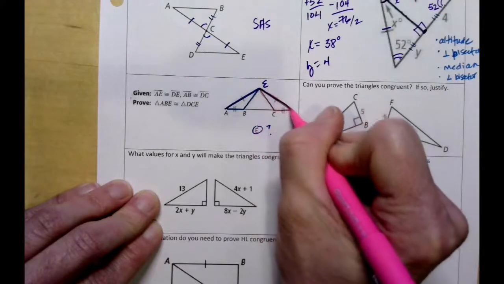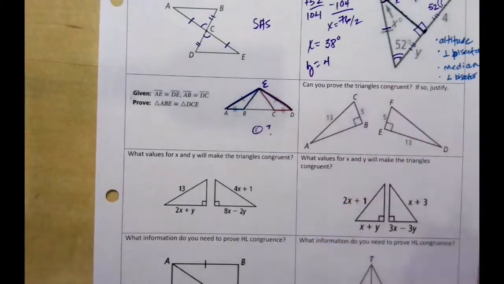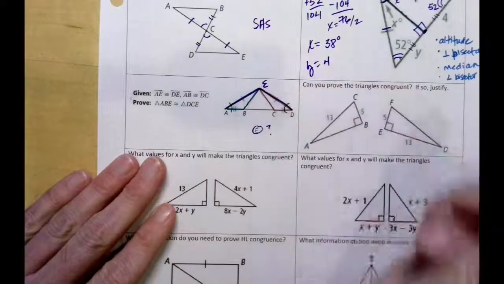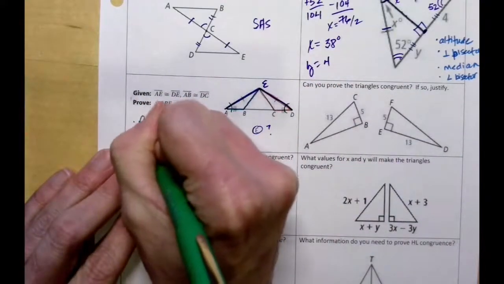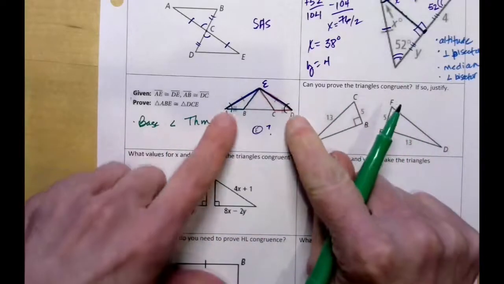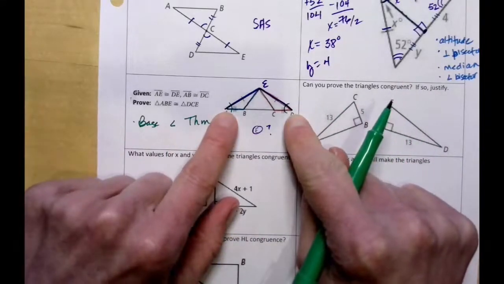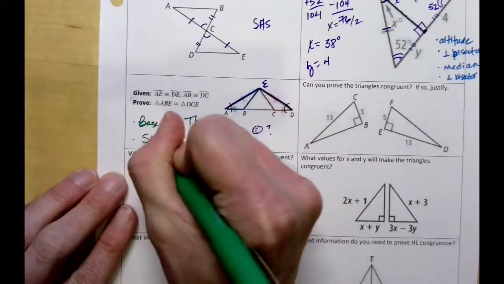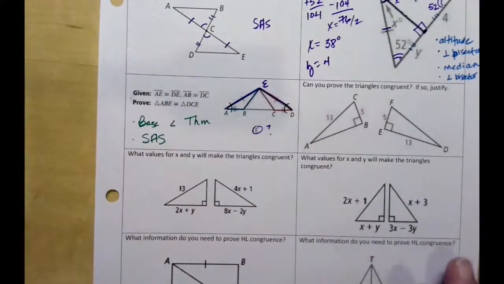All right. So here's how we're going to go about this one. You're going to give me your given, and then you're going to use the isosceles base angles theorem. So with the base angle theorem, you're going to go ahead and prove angle A and D are congruent. And then that again is going to give you side angle side. Boy, side angle side is the theorem of the day.